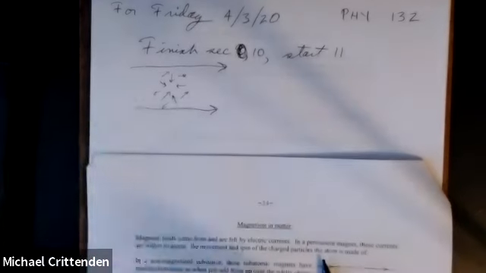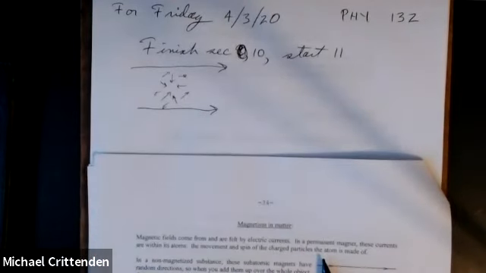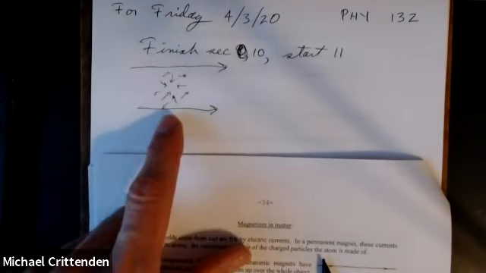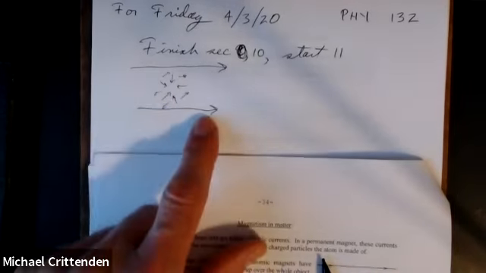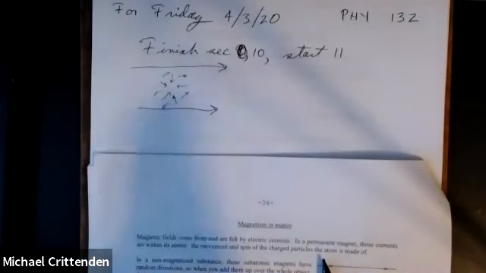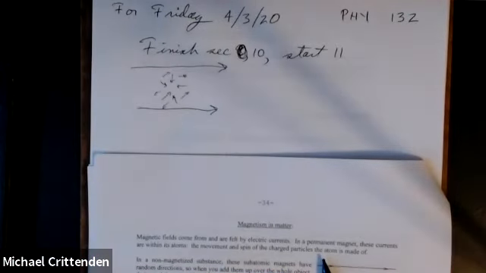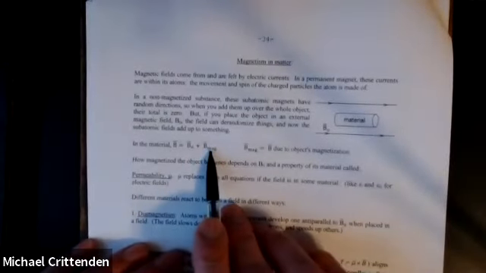If they're getting thrown around and bumped into each other and constantly agitated, that's going to make the alignment with this external field very poor. As soon as they start to swing around and line up, something knocks into them and throws them off. And so paramagnetism is a fairly weak effect, but it will add a little bit to the total magnetic field.